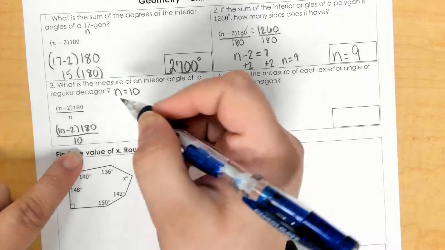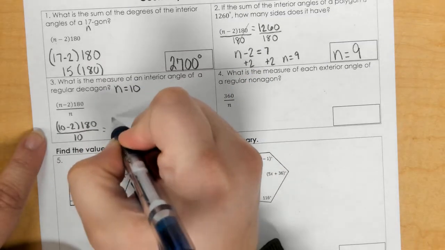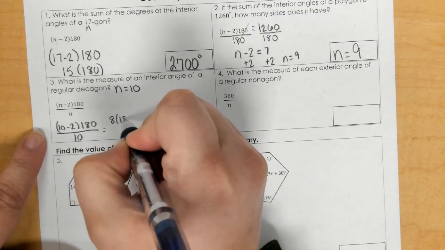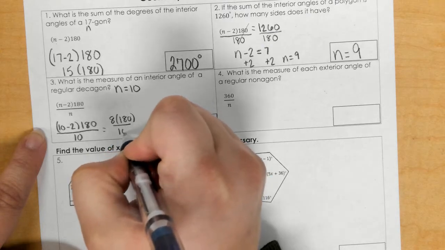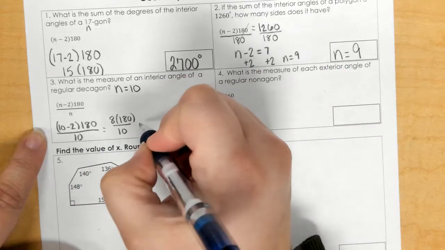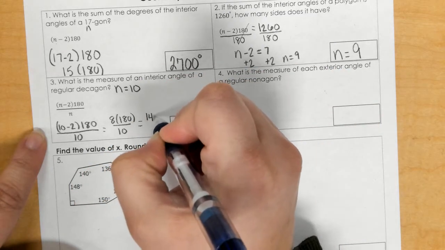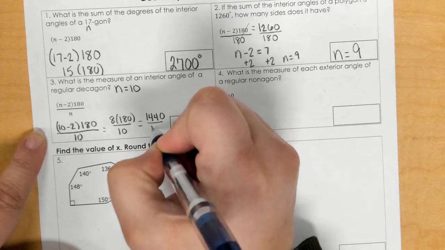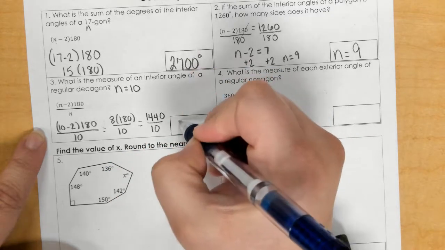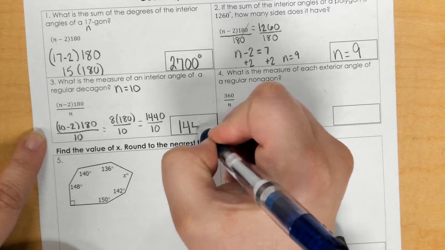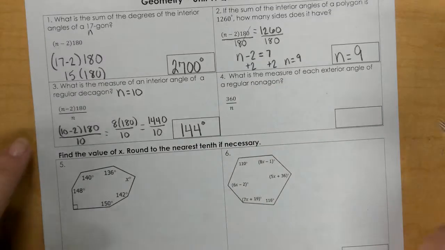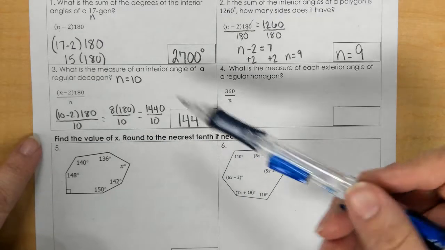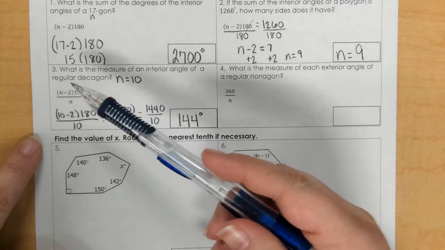This gives us 8 times 180 divided by 10. If I multiply that, we get 1440 divided by 10, and if I divide by 10, we get 144 degrees. So that's each angle in a regular decagon.